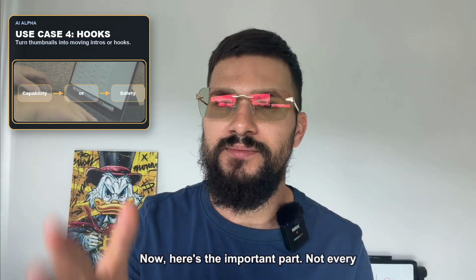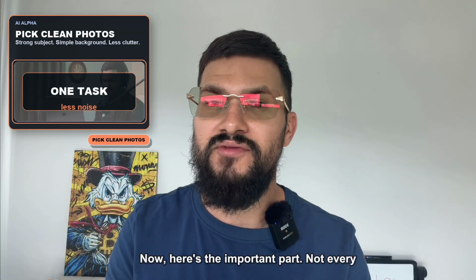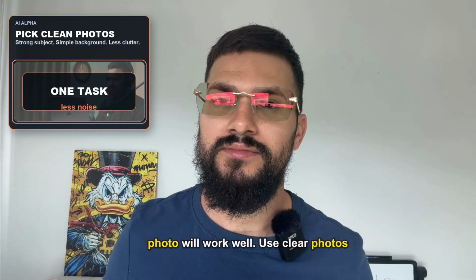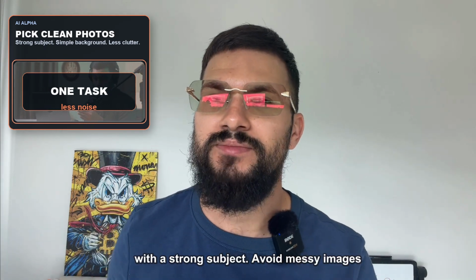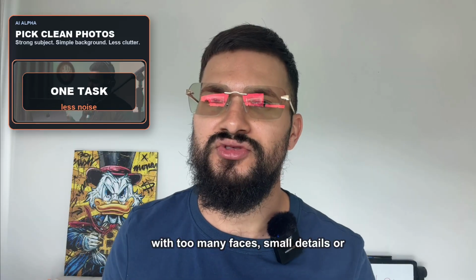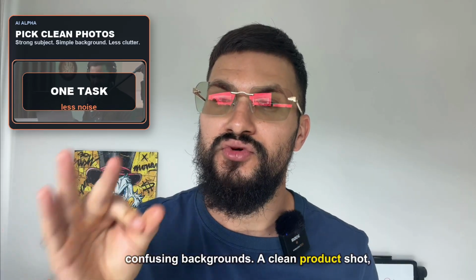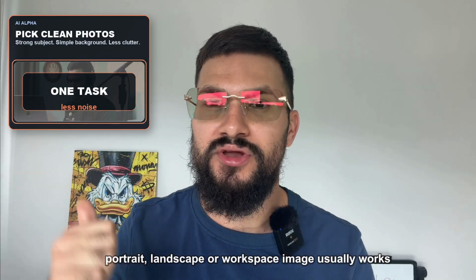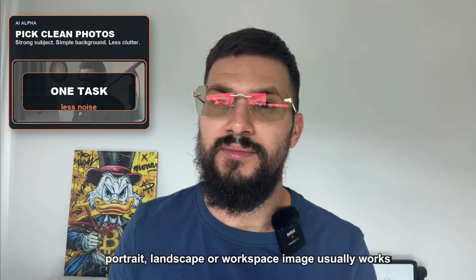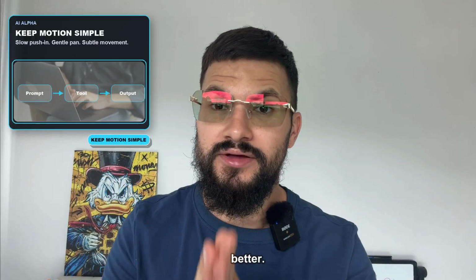Now, here's the important part. Not every photo will work well. Use clear photos with a strong subject. Avoid messy images with too many faces, small details, or confusing backgrounds. A clean product shot, portrait, landscape, or workspace image usually works better.